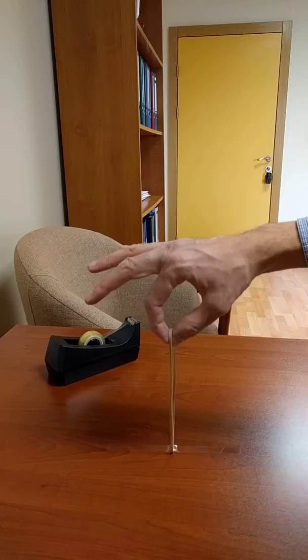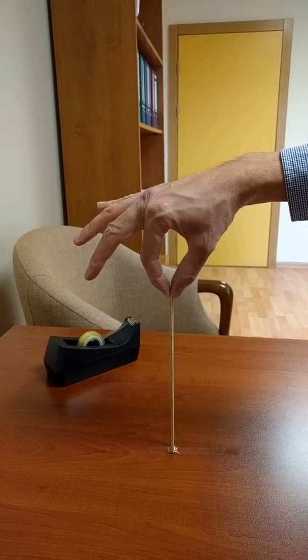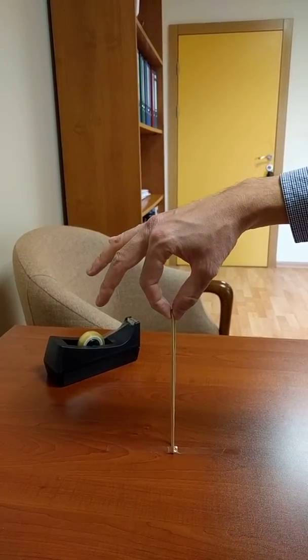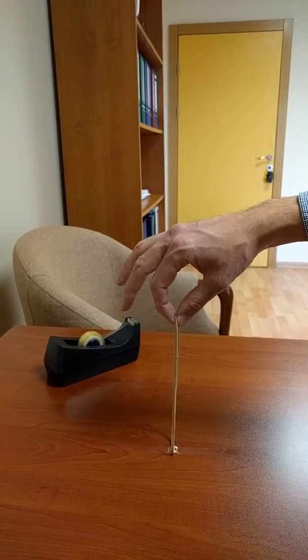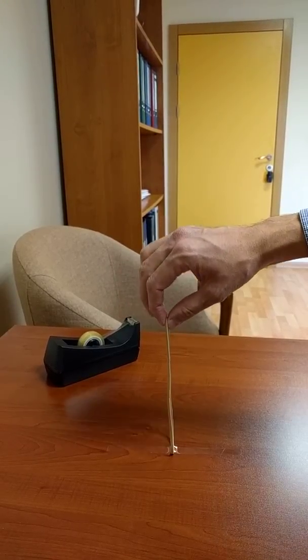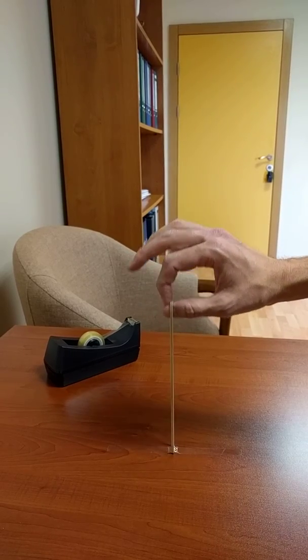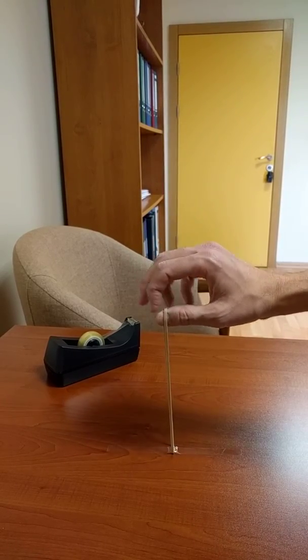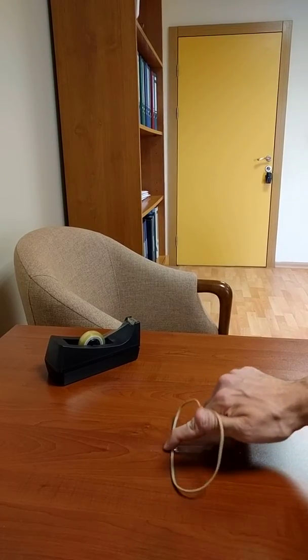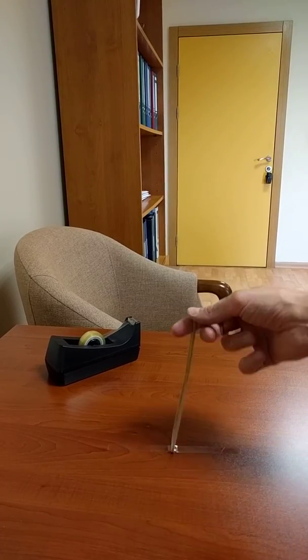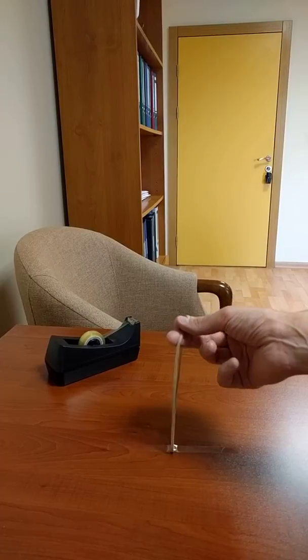Now what I will do is simply pull on this band and watch what will happen. Of course, we can imagine at this stage the final outcome of this experiment when I pull on this band, but really I am interested in the process of reaching that final outcome. So let's go ahead and do this simple experiment.